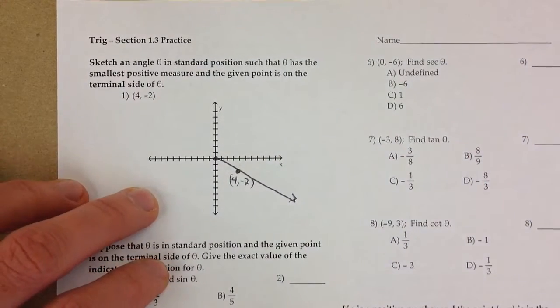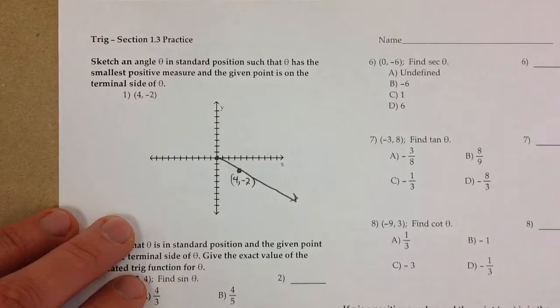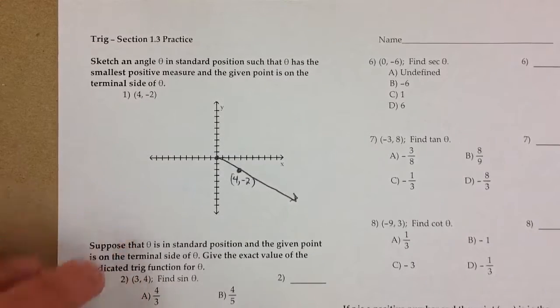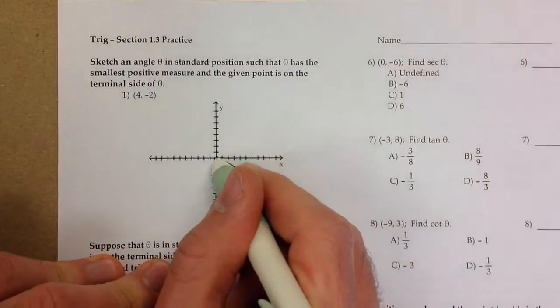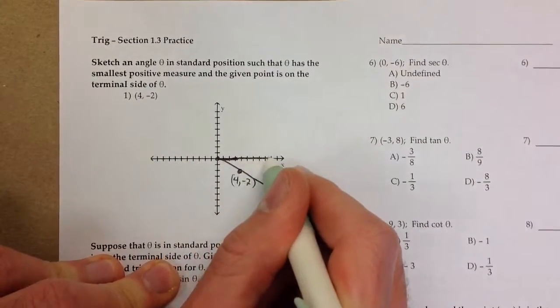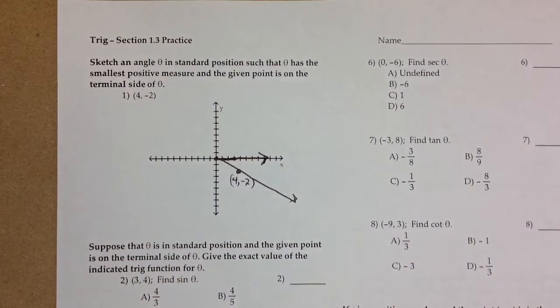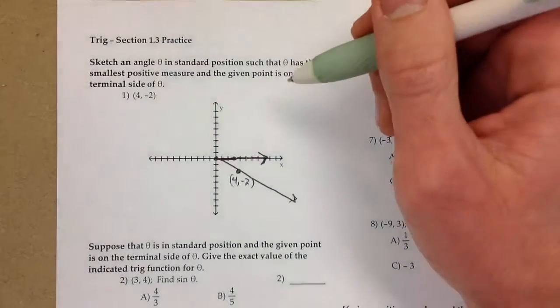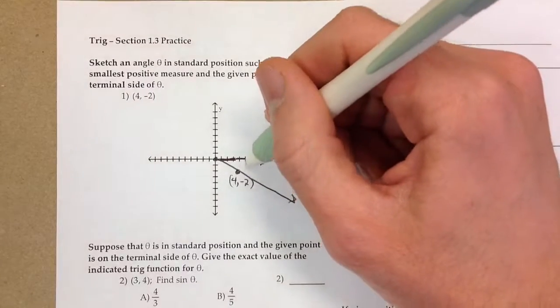Okay. I need some more, Terry. Angles have 2 rays to them. Initial side on the positive x-axis. And I need one more piece, Terry. The arc. So is it going to be here?